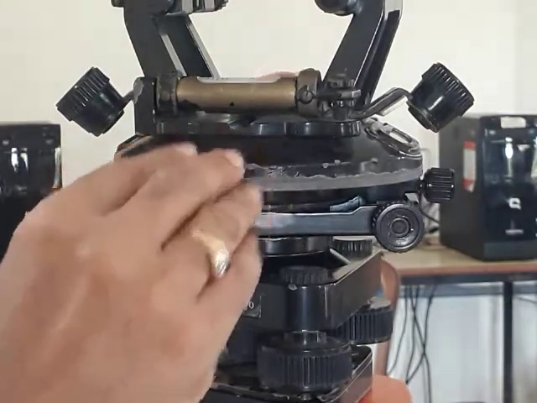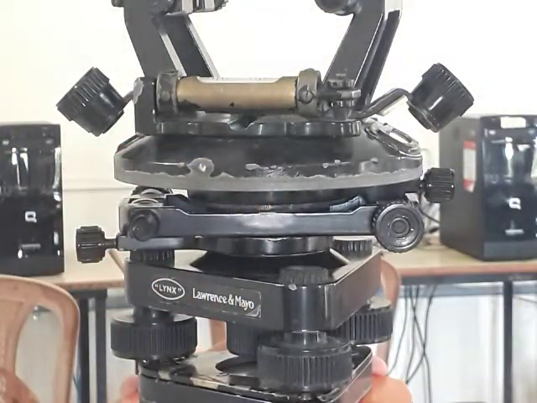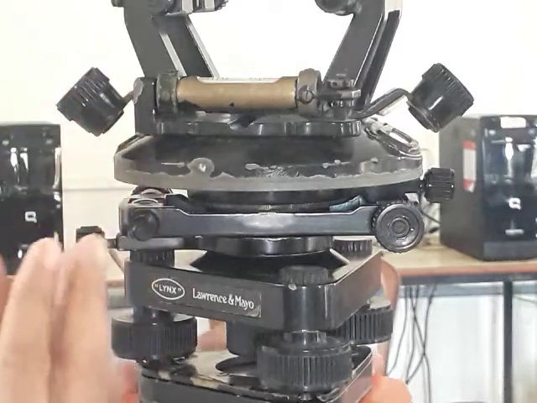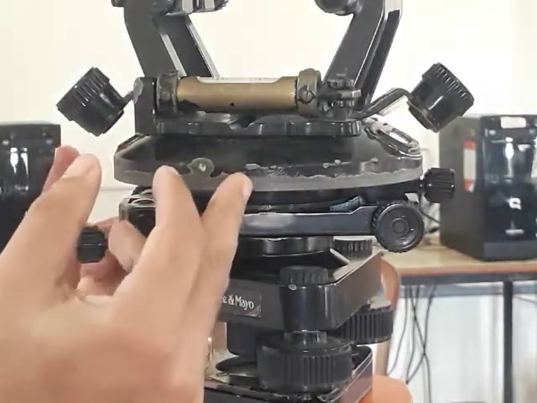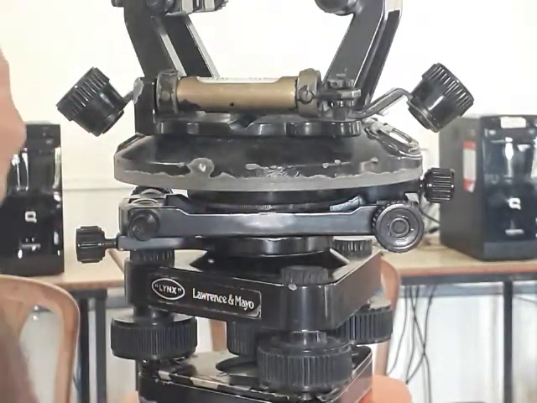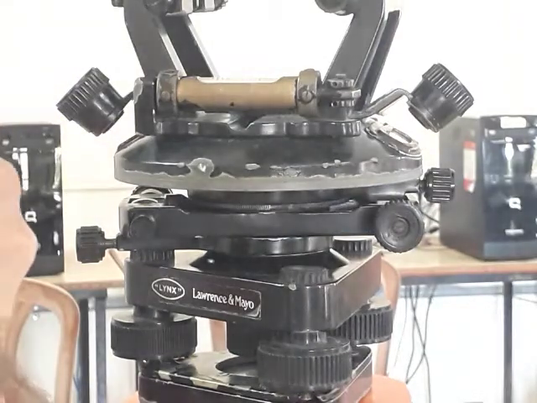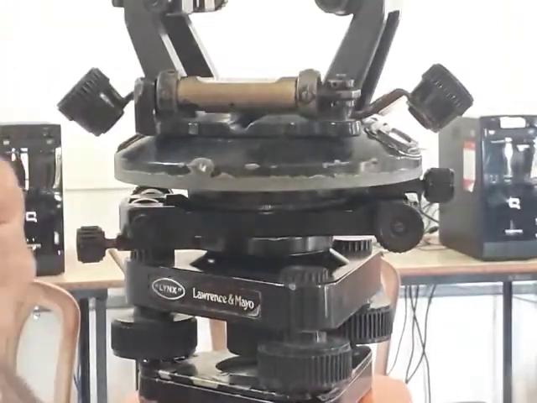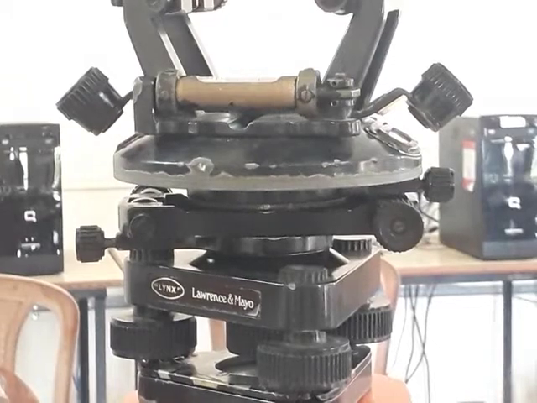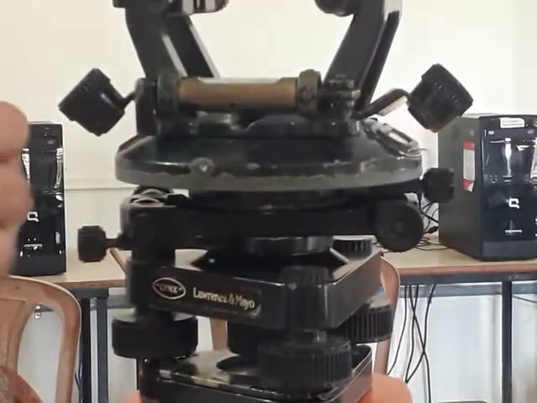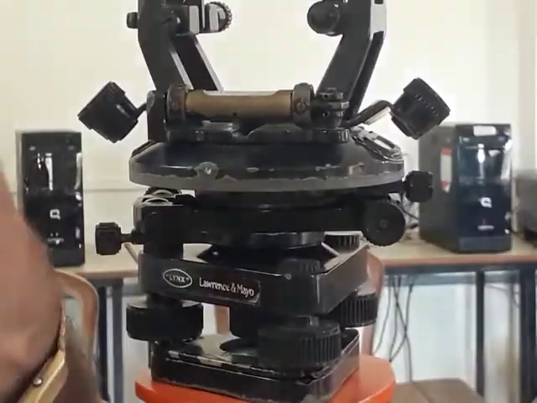Here there are two spindles, two axes, inner axis and outer axis. The upper plate and lower plate are like this. This is the outer axis, this is the inner axis, one inside the other.